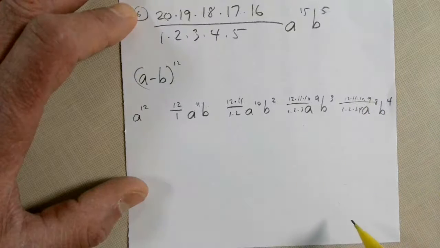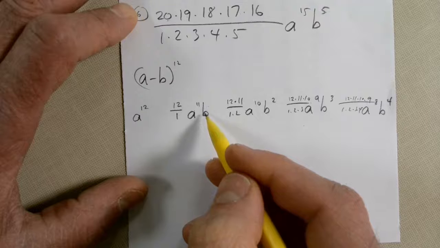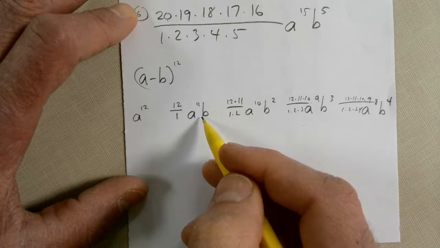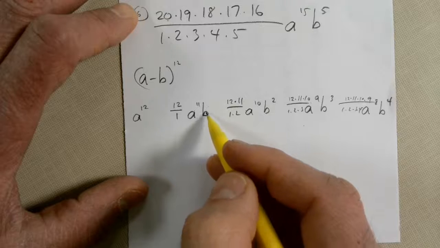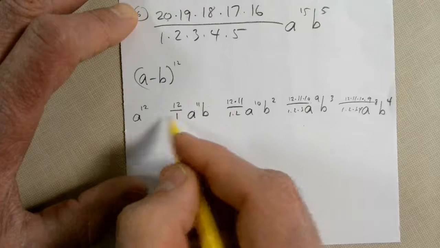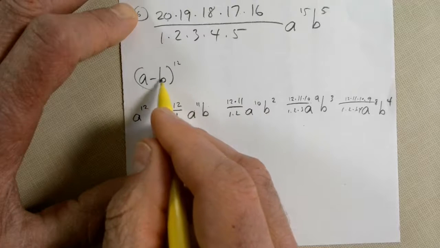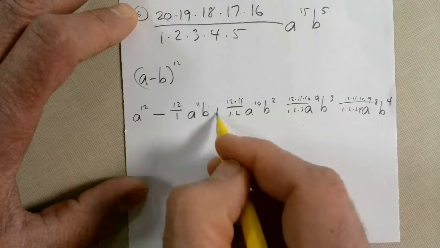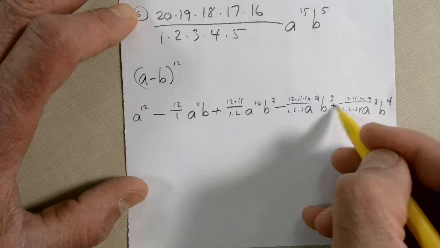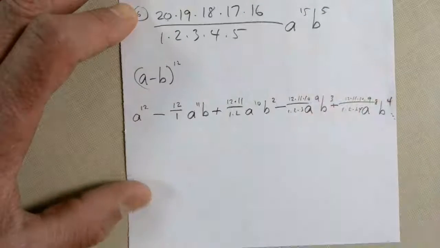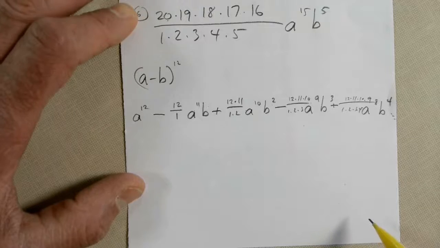You get the idea. Now, if the exponent of b is odd, we're going to have a negative here. So this one's positive, this one's negative, because it's minus b: plus, minus, plus, and so on. That's going to go on for another several terms.